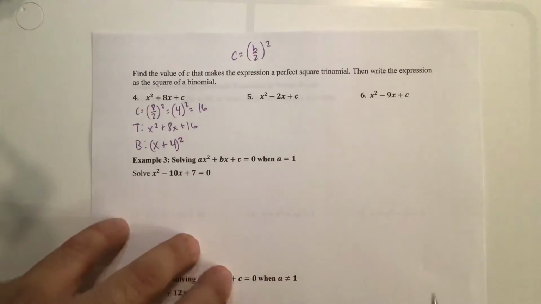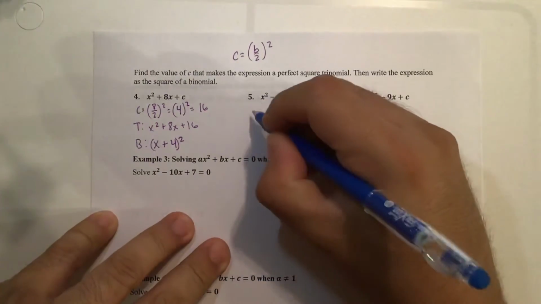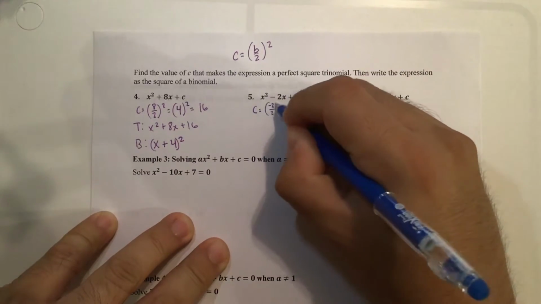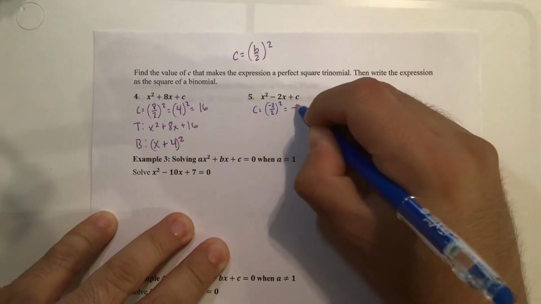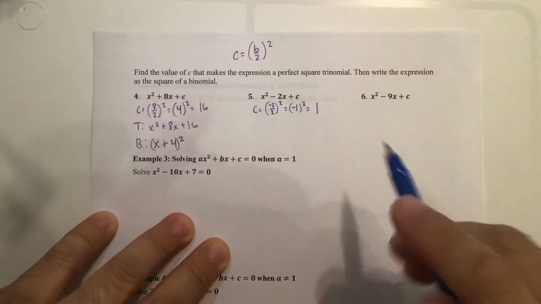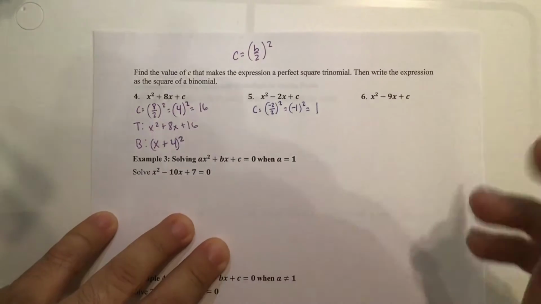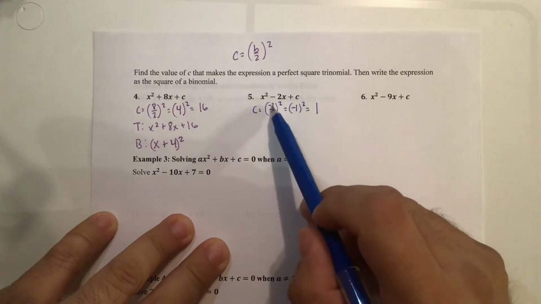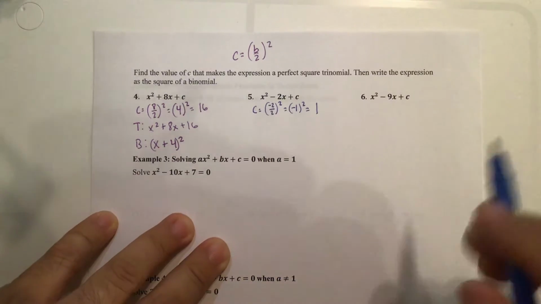All right, for the next one, again, same process. Find the c value. c equals b divided by 2 squared. So -1 squared, which is +1. So you'll notice that the perfect c value is always positive, and the reason that happens is because we're squaring that division here, and it's always going to be positive.